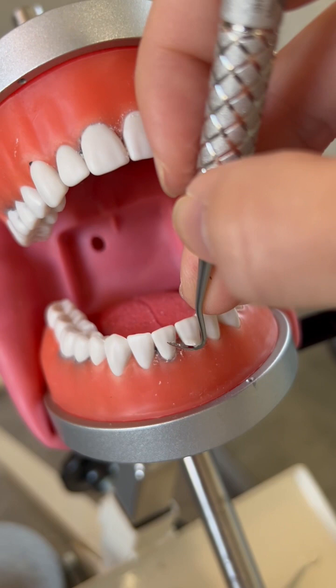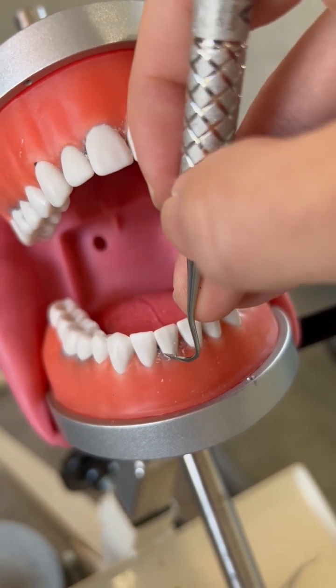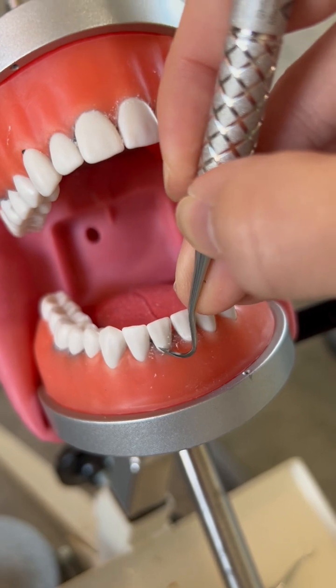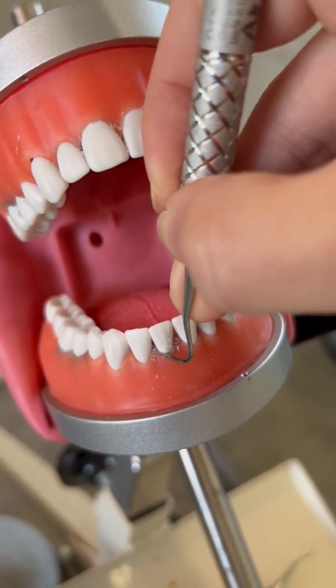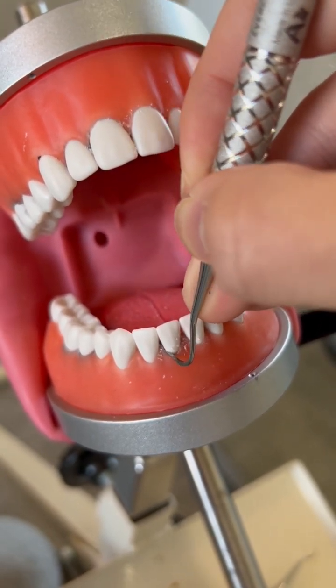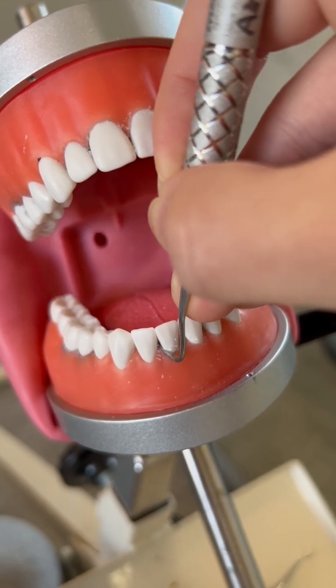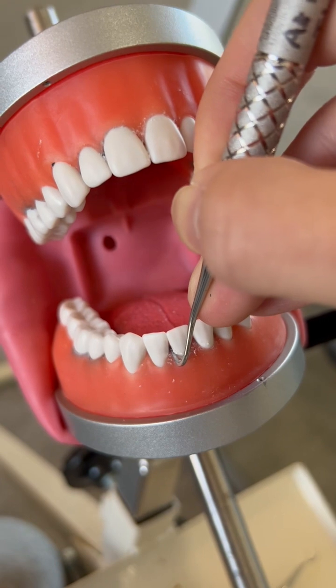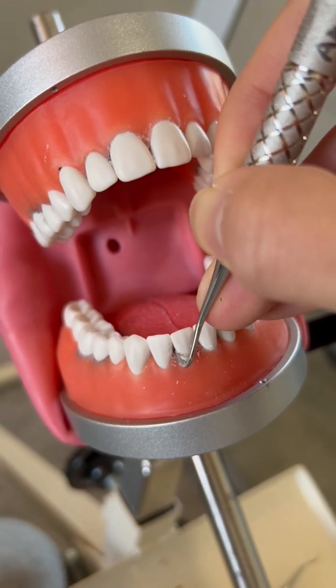Same with tool number 25, face surfaces towards. Start at the midline, side to side, pivot and roll, side to side, pivot and roll, and only go half of the interproximal space.